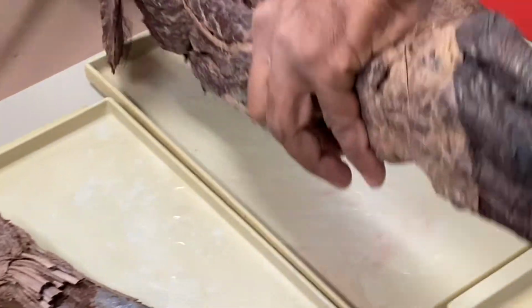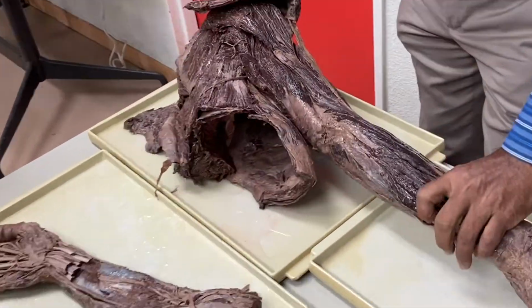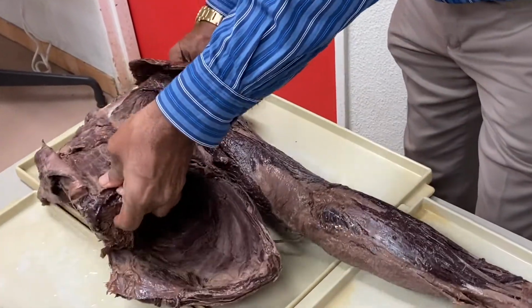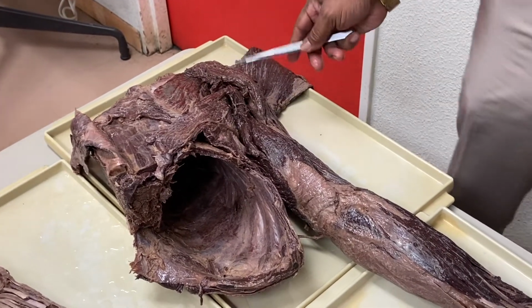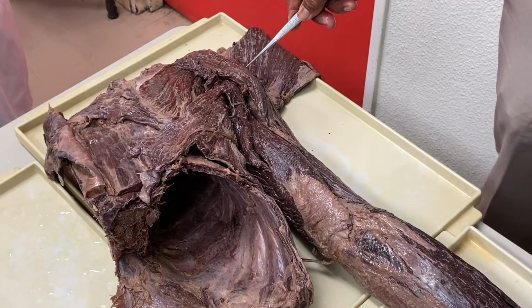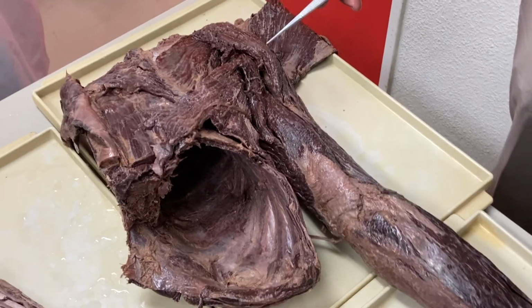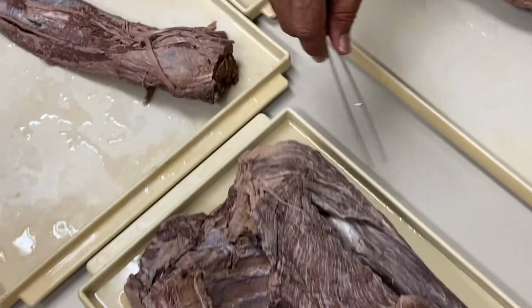Then when you see the back, this one is the deltoid. Identify the pinned structure. Deltoid. Same on this side. Deltoid.